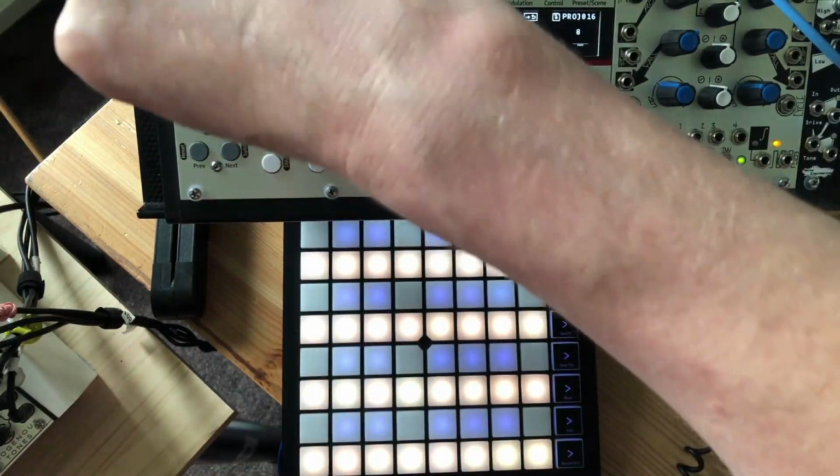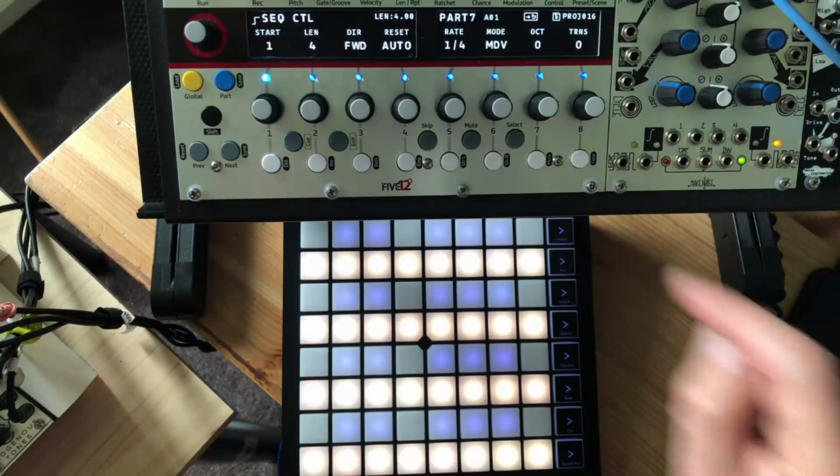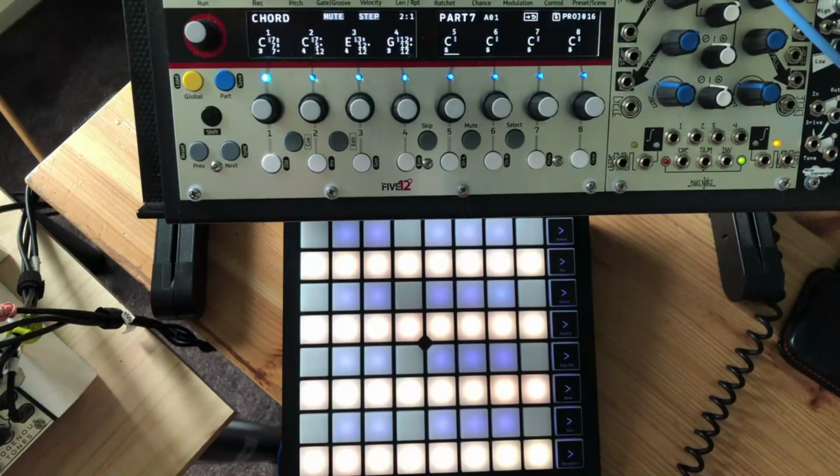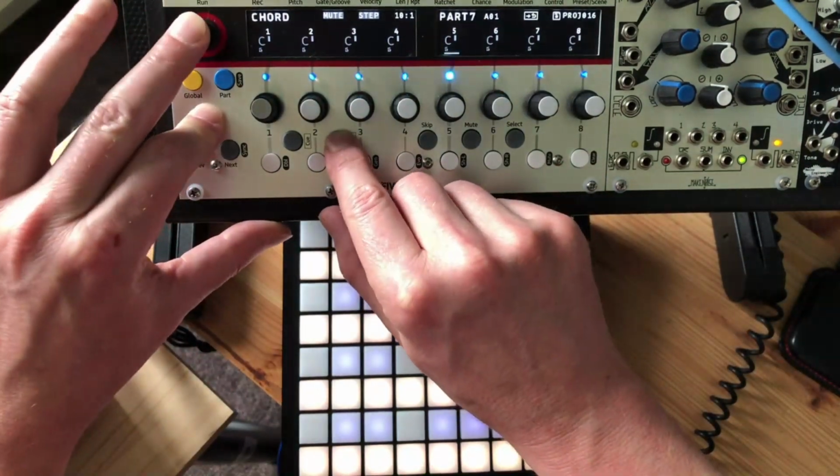I'm going to add some gates, make it 4 long, and hit run. So I've just really simply and quickly entered some terrible sounding chords. You could do a better job, I'm sure. Okay, let's clear that. Put it back into custom chord mode.